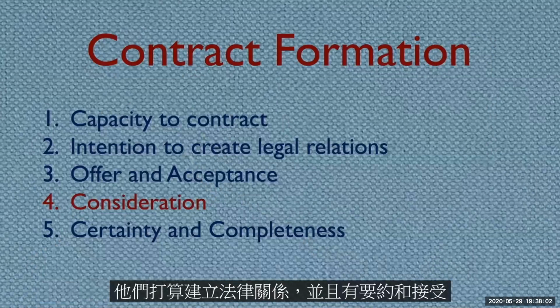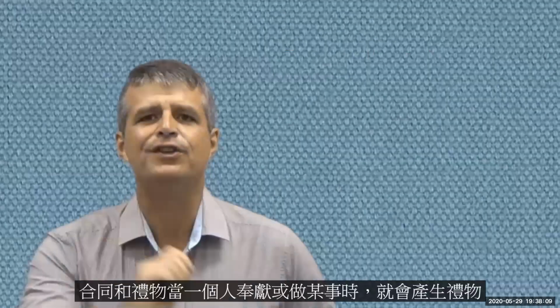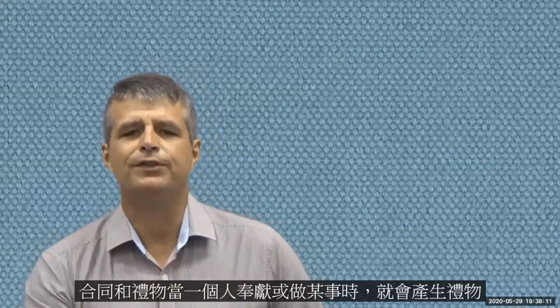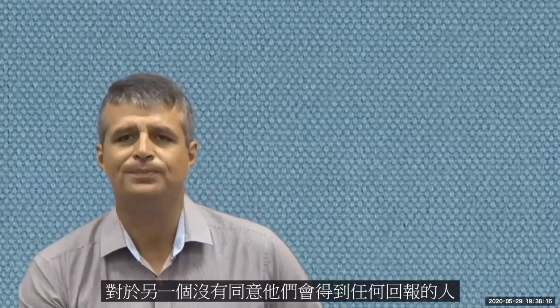They intend to create legal relations, and there's been an offer and acceptance of that offer. Do we have a contract yet? Not quite. You see, there's a difference between a contract and a gift. A gift occurs when a person gives something or does something for another person without agreement that they'll get anything in return. The courts won't enforce a gift.